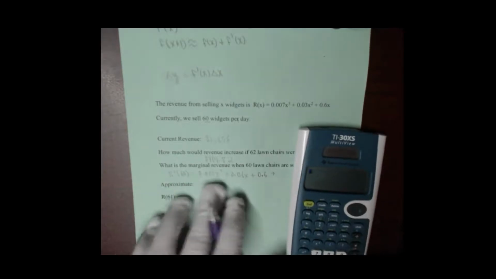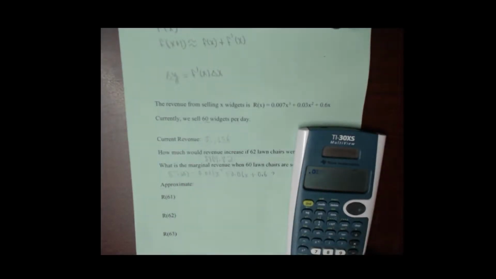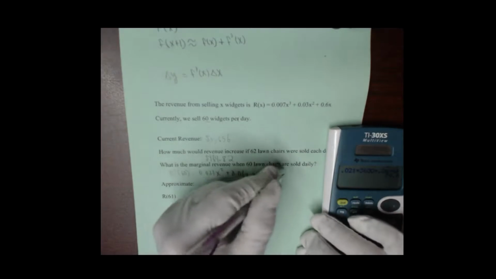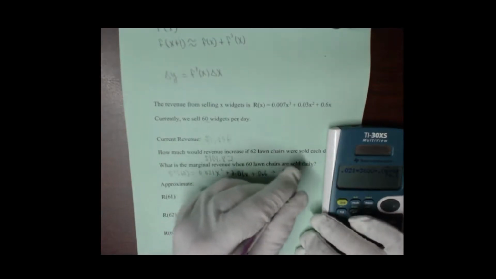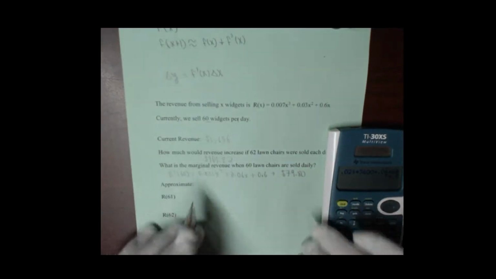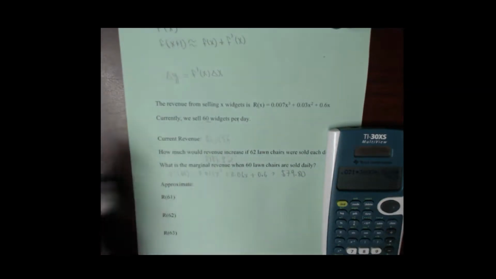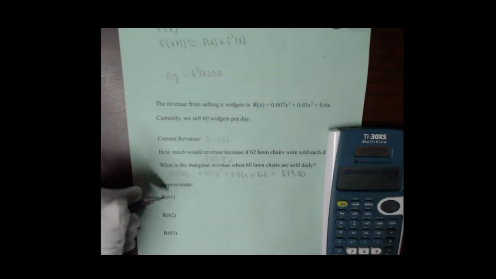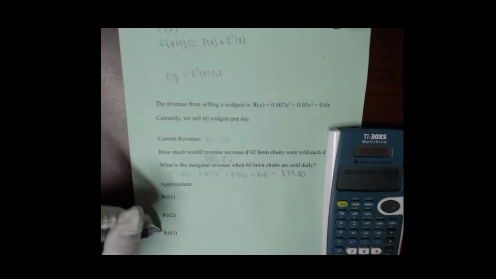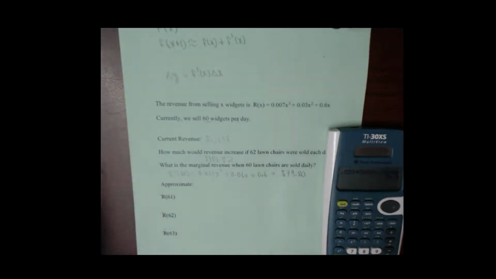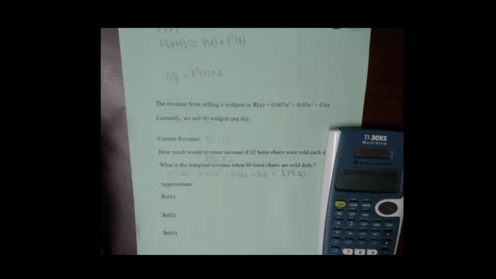And then we're just going to plug in 60 into that equation. So 0.021 times 3600, which is 60 squared, plus 0.06 times 60, plus 0.6. So the marginal revenue right there is $79.80. That's kind of the rate of change as we pass through selling 60 widgets per day. So now we can approximate 61, 62, and 63, keeping in mind that the further and further away we get from 60, the worse and worse our approximation will become.